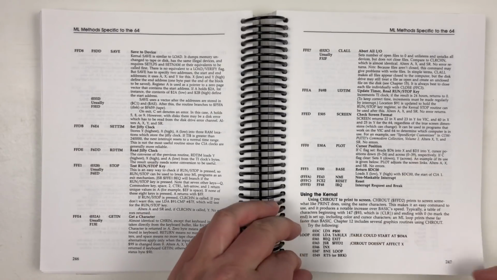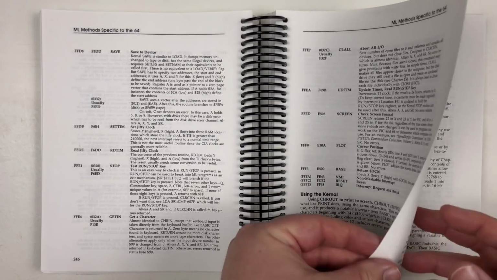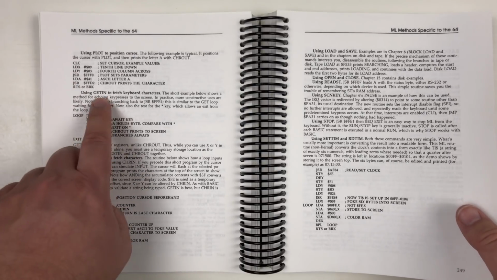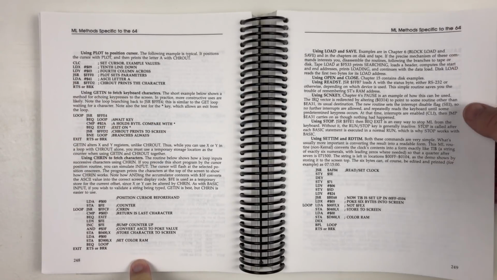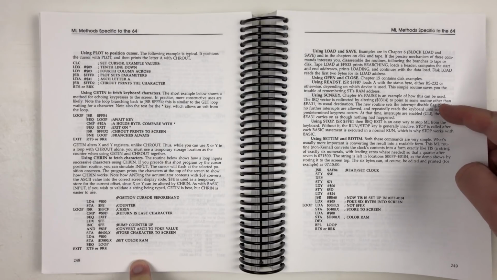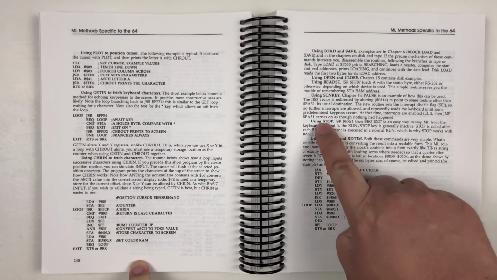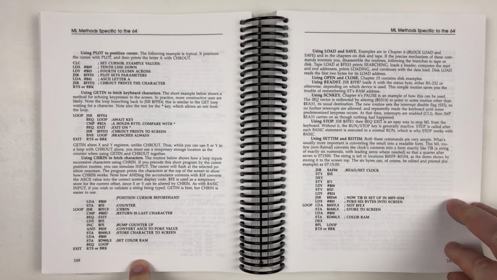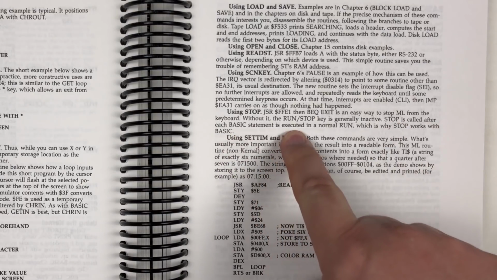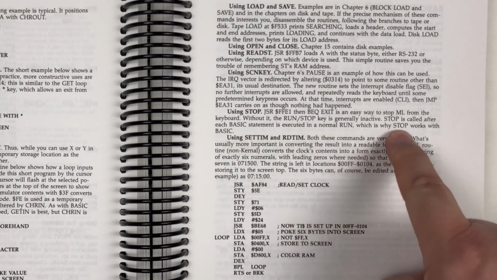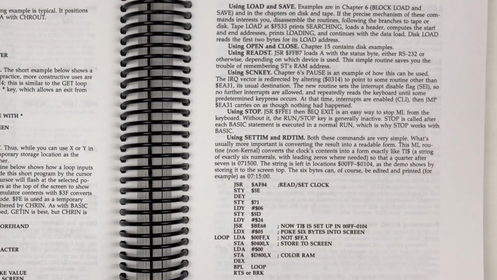Okay, and examples of using the kernel. Using PLOT, using GETIN to fetch keyboard characters, using LOAD and SAVE, using SCNKEY, using STOP. So STOP is called after each BASIC statement is executed in normal RUN, which is why STOP works with BASIC.